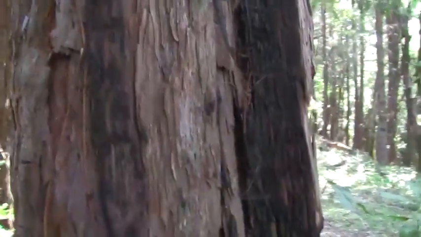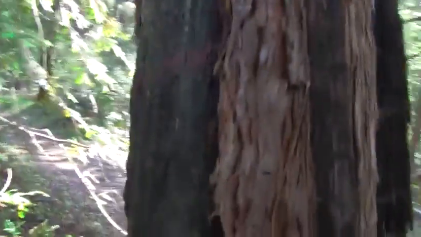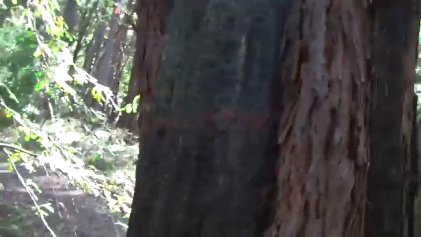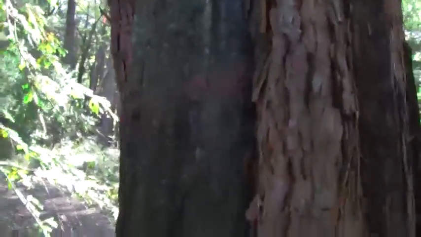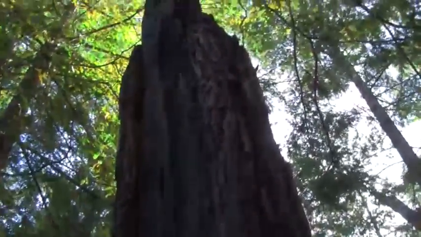Here's an example of a redwood that's been heavily damaged by a forest fire. Let me see if I can get you an example here. See, it's been marked by the Forest Service to come down. It's burned out. It's only half a tree. And if you look up just a little ways, the top had come out of it. And so this redwood had met its end.